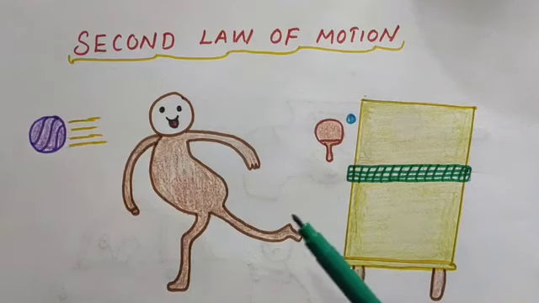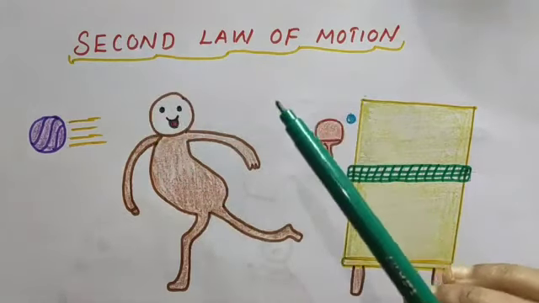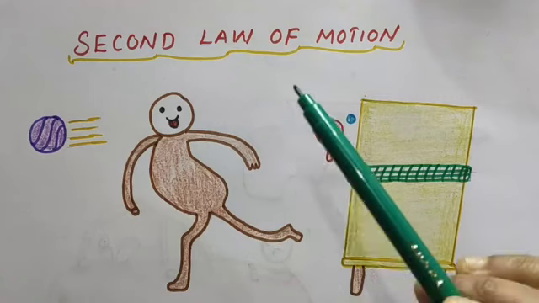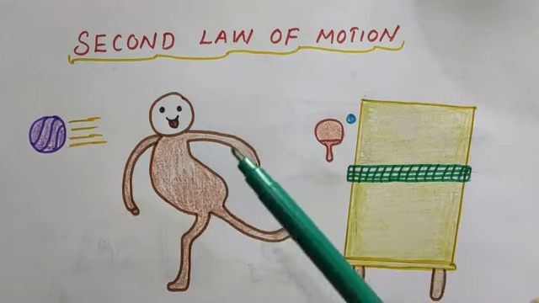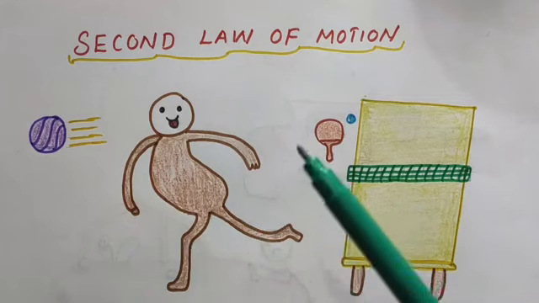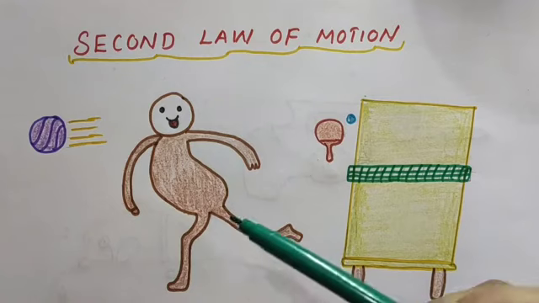Hello everyone. In this video, we are going to discuss Newton's second law of motion and the mathematical formulation of Newton's second law of motion. So first let us discuss Newton's second law of motion, its statement and some examples, and after that we will discuss the mathematical formulation of Newton's second law of motion.